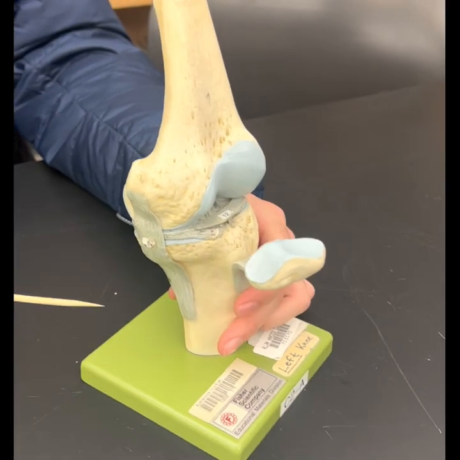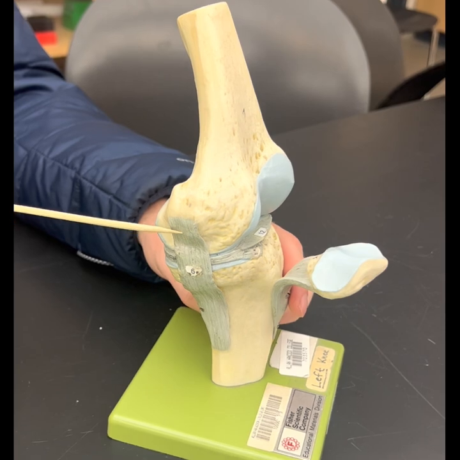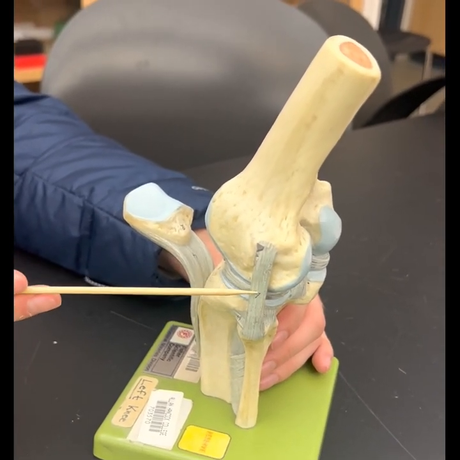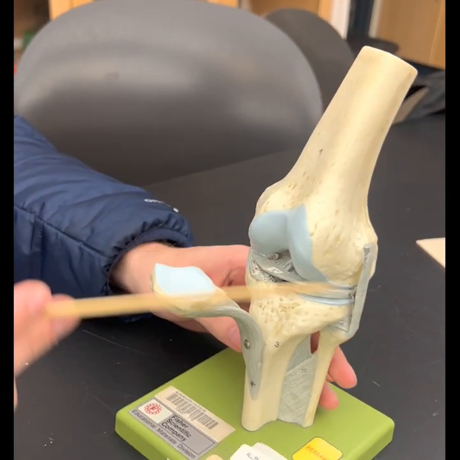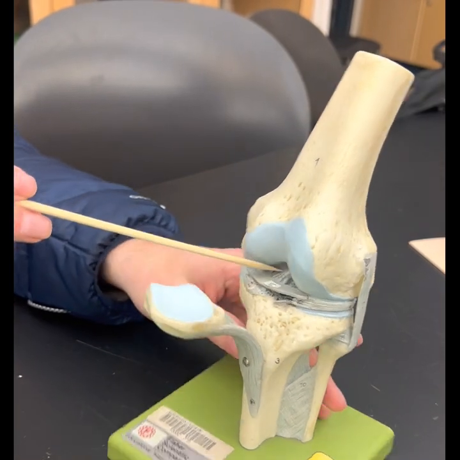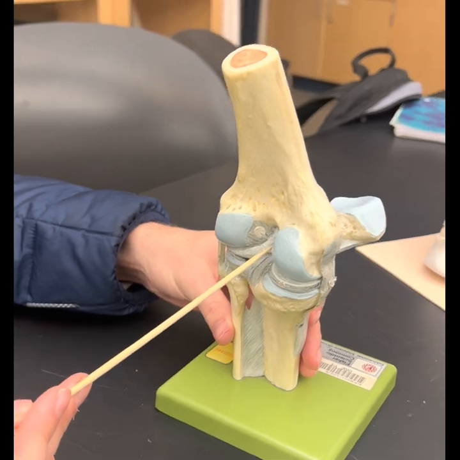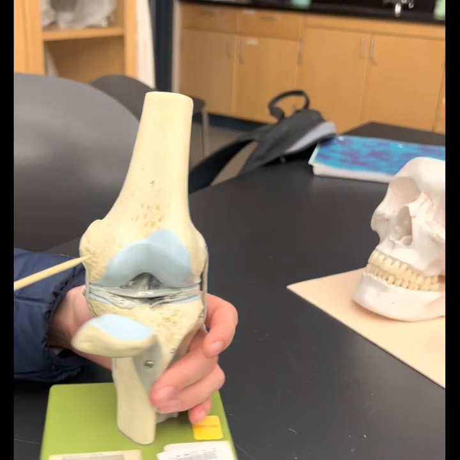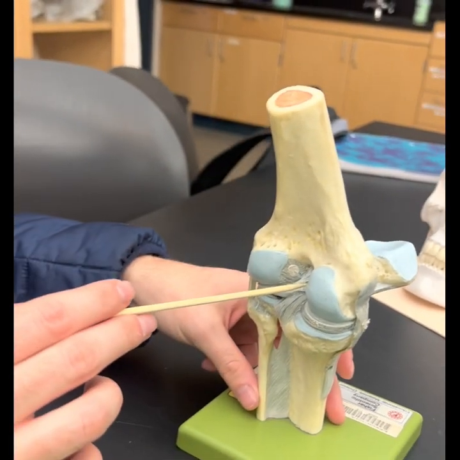On the medial side, this big ligament right here, this is your MCL or medial collateral ligament. On the fibula side is your lateral collateral ligament. In between your femur and your tibia, you have your ACL, which is the anterior or more forward-facing ligament, your PCL, which is your back ligament of the inside of your knee. ACL is anterior cruciate ligament, PCL is posterior cruciate ligament.